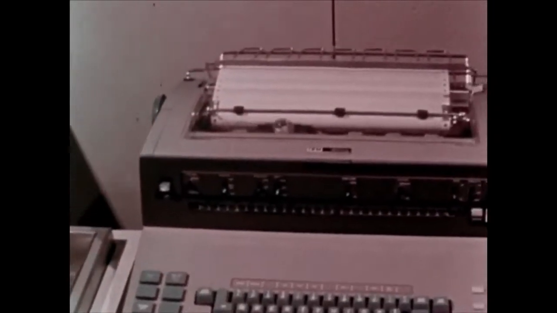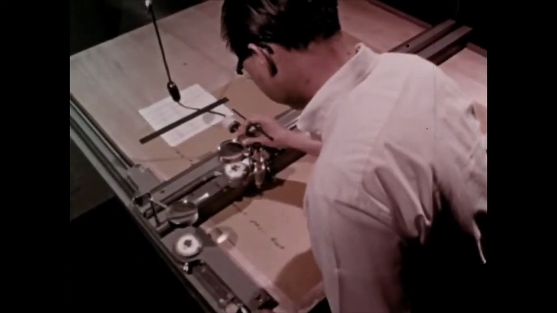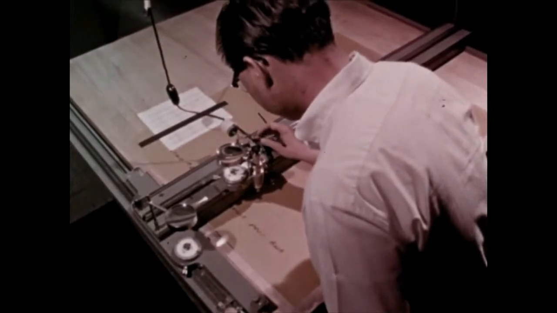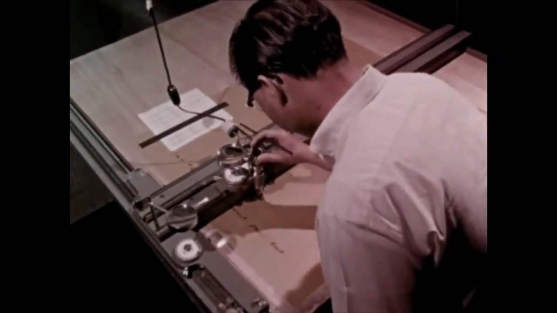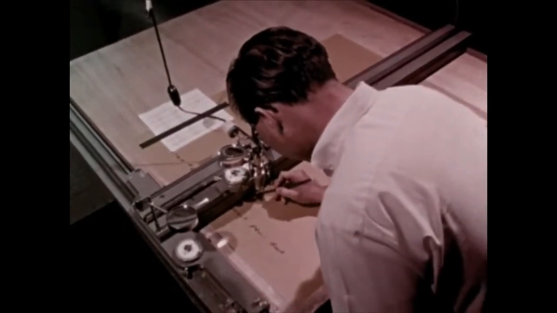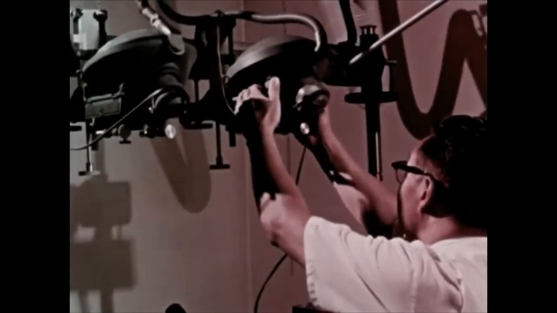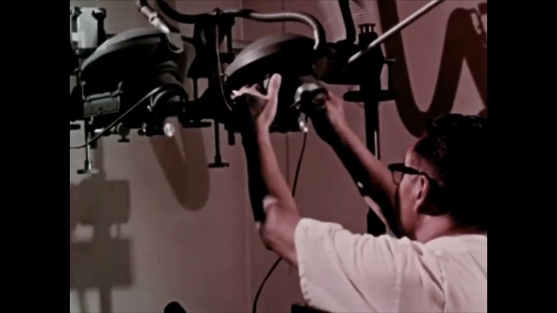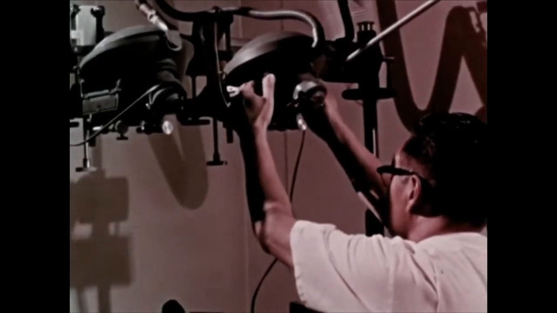When this is done, the framework of these control points is transferred to the beginning map manuscript. With the photographs matched to one another, the detailed information that they contain can now be traced from them.